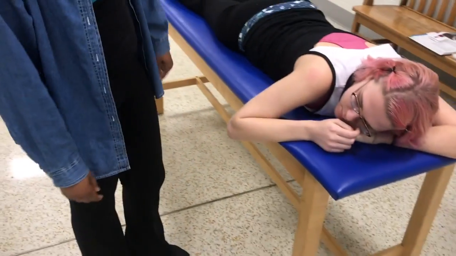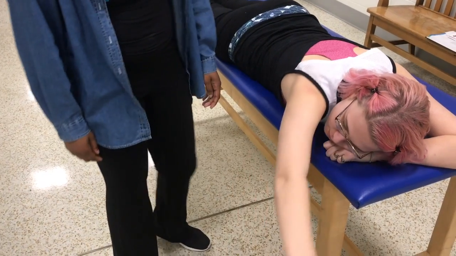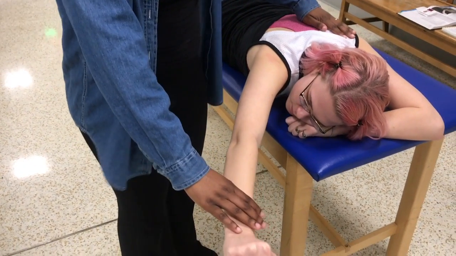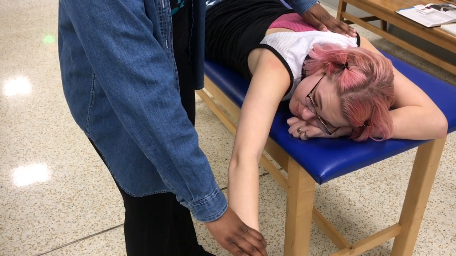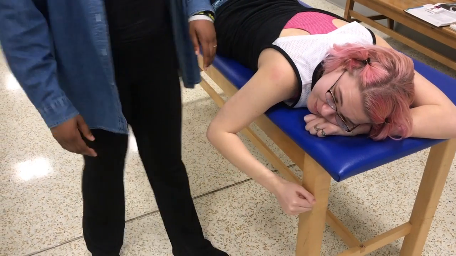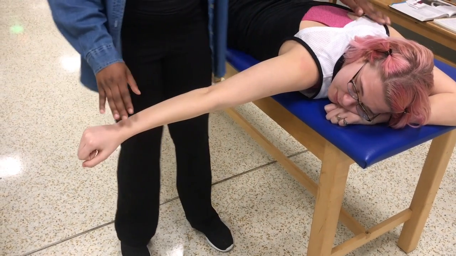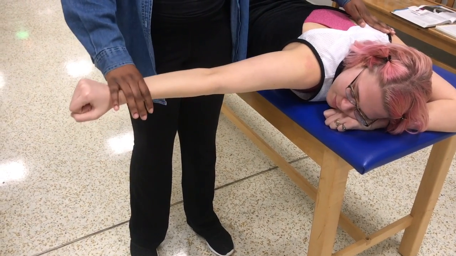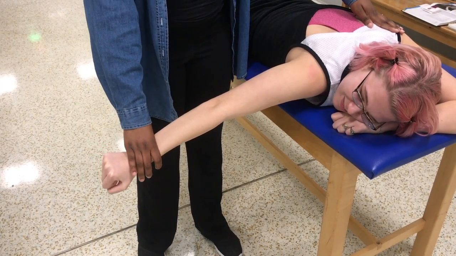A little bit more. So I'm going to have you in Superman again. Hold this for 5 seconds. Ready? Begin. 1, 2, 3, 4, 5. Relax. And bring your arm down to the side. Hold this for 5 seconds. Ready? Begin. 1, 2, 3, 4, 5. Relax.